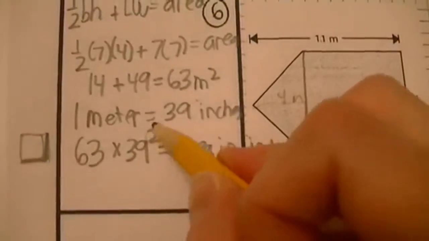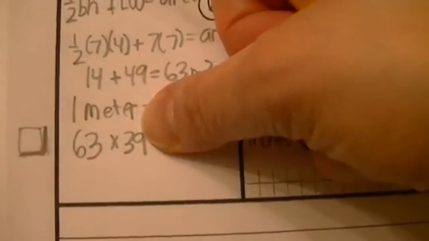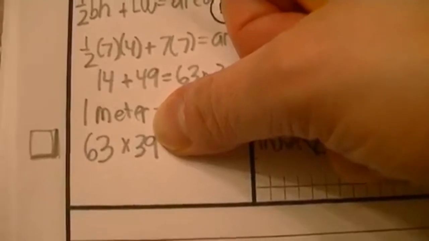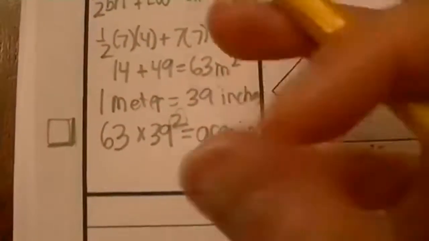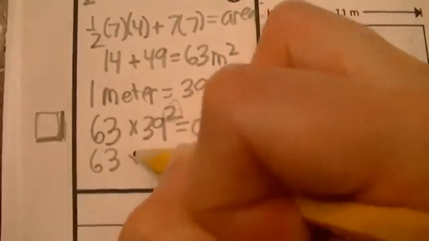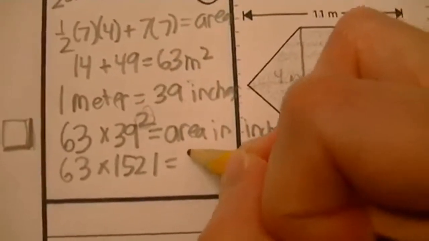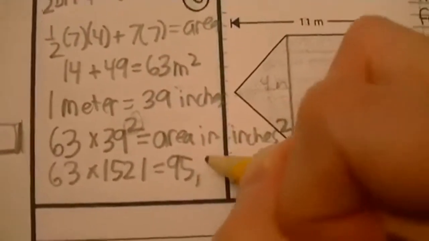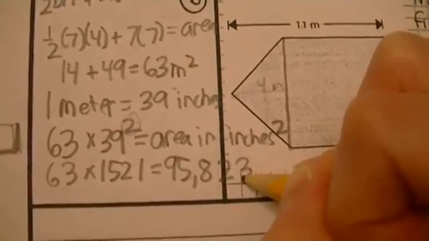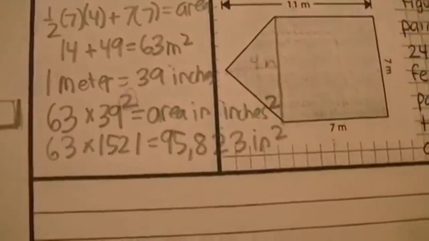Okay, this is very important that you do that. If I just went like that, that's going to be wrong, because remember, we're dealing with area here. So this would be 63 times, when you go 39 times 39, you get 1,521. And the area in inches squared is going to be 95,823 inches squared. Okay, cool.